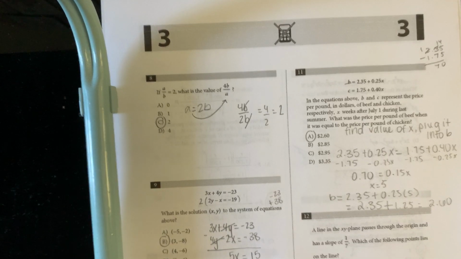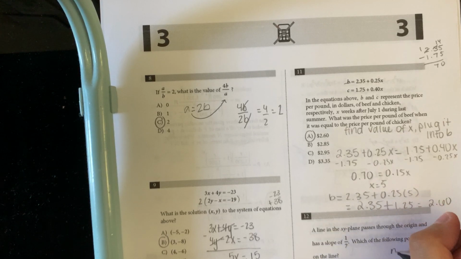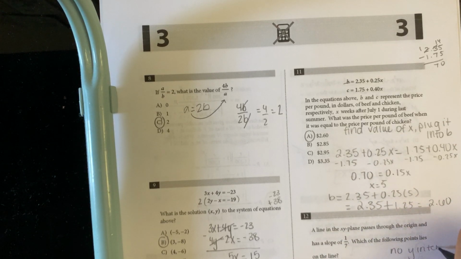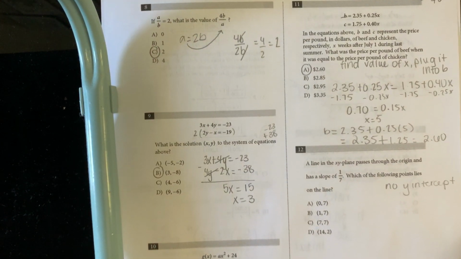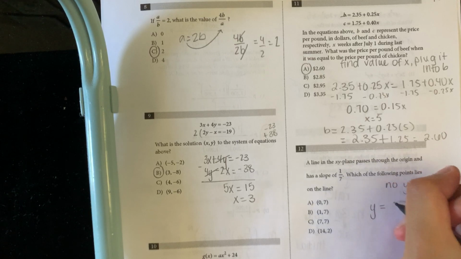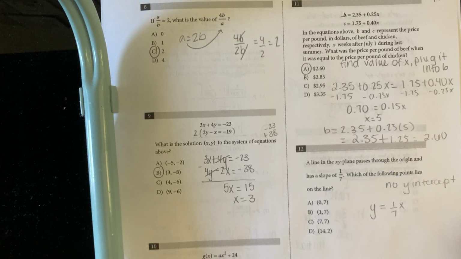Okay, so the line in the xy plane passes through the origin, so there's no y-intercept, and has a slope of 1/7. So essentially the equation is y equals 1/7 x. So let's see which fits this.